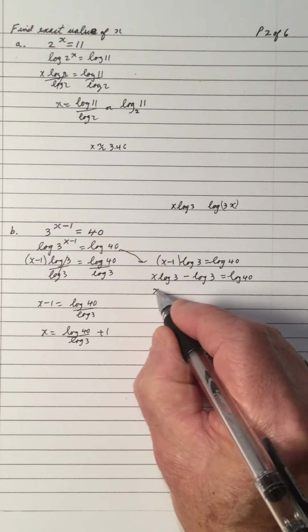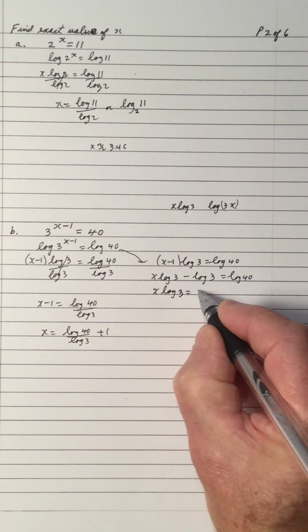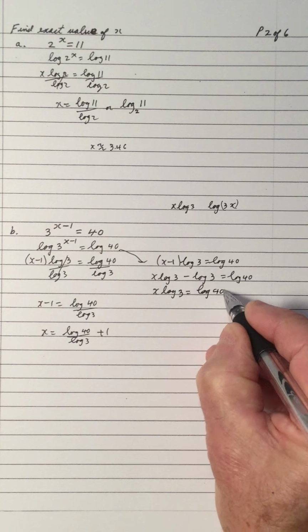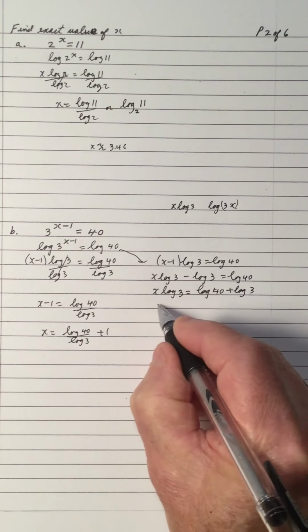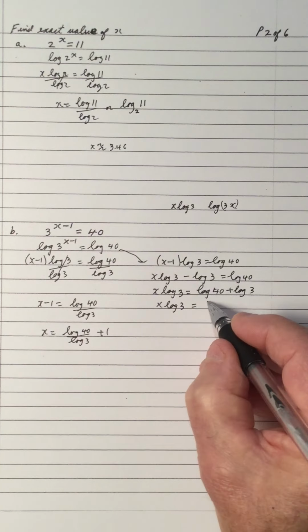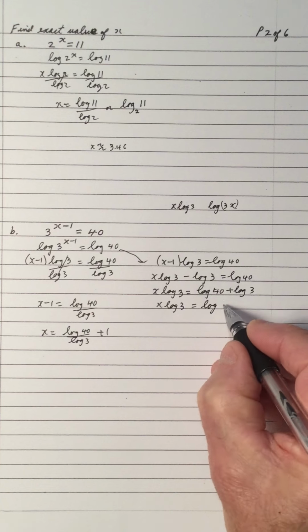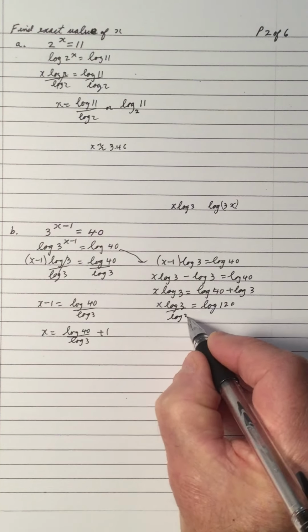Now we have x log 3 equals log 40 plus log 3, and x log 3 is equal to, the sum of two logs is the log of the product, and we divide by log 3 on each side.